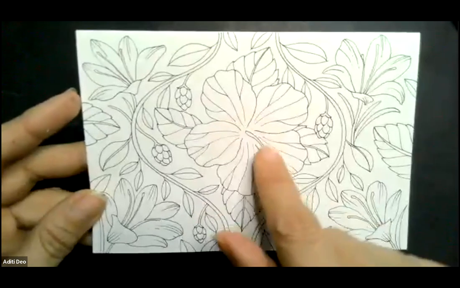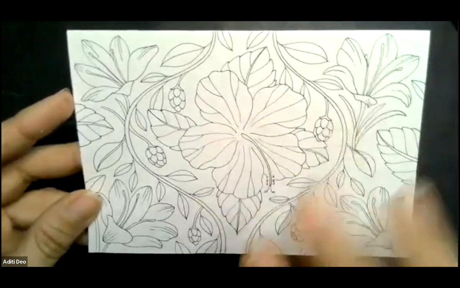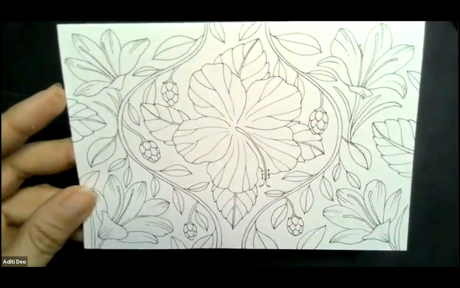So I've omitted making that dark center for the flower. I don't think this flower needs it.